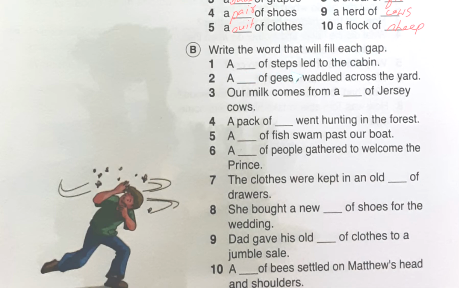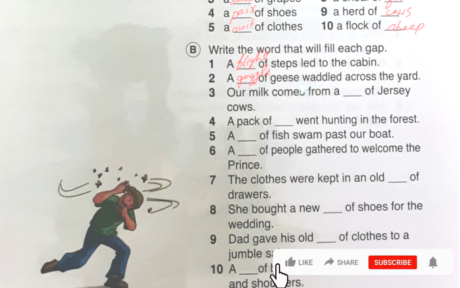A dash of steps led to the cabin. A flight of steps led to the cabin. Two number, a dash of geese waddled across the yard. What can we write? This is a gaggle of geese. A gaggle of geese waddled across the yard.